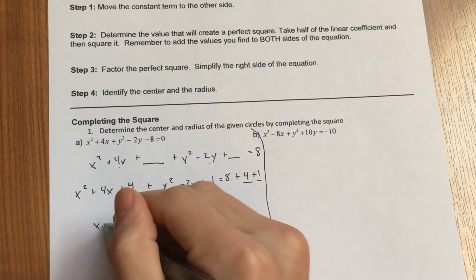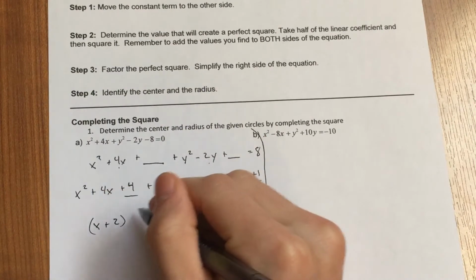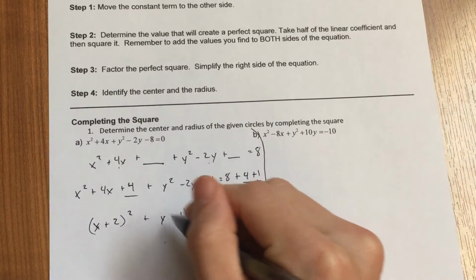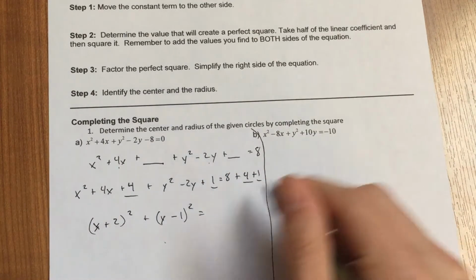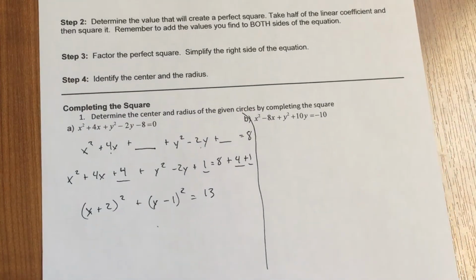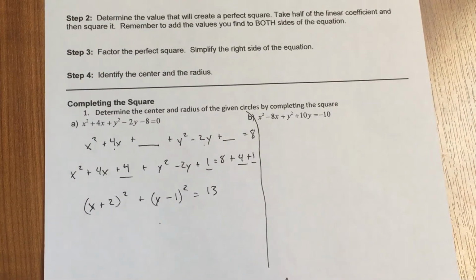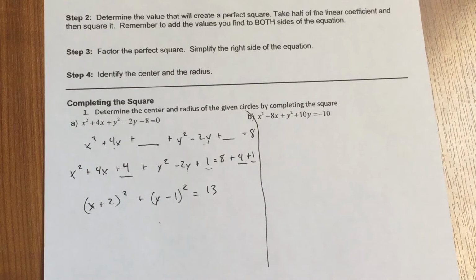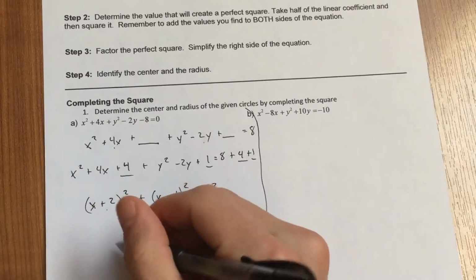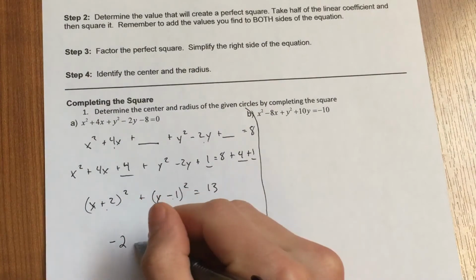Now we can factor this. This is x plus 2 squared plus y minus 1 squared, and combining our like terms on the other side, we have 13. This is the equation of a circle. From here, we should be able to recognize the center and the radius. The center is right here and here. My center is -2, +1.